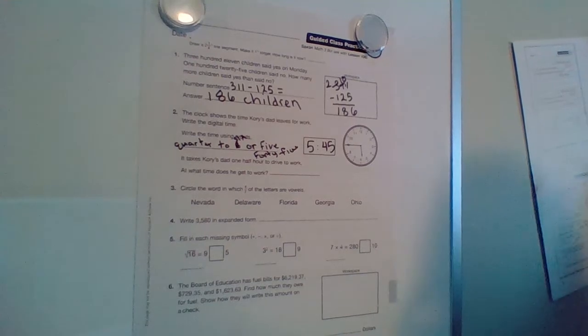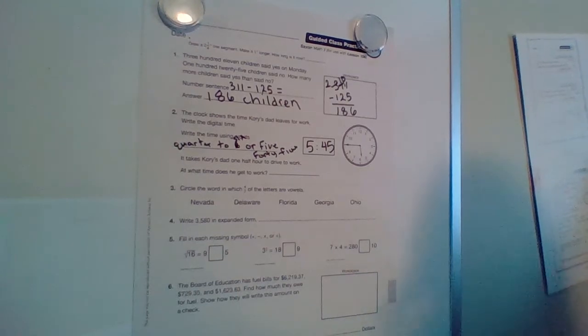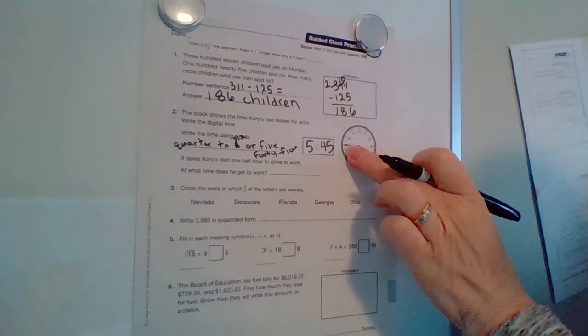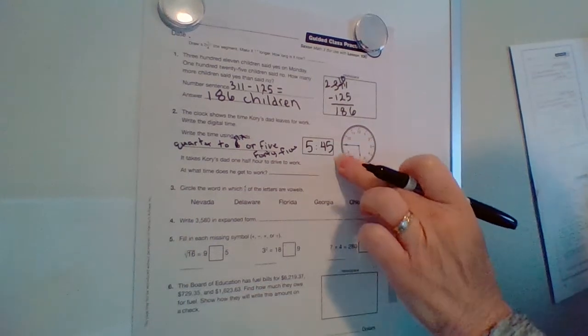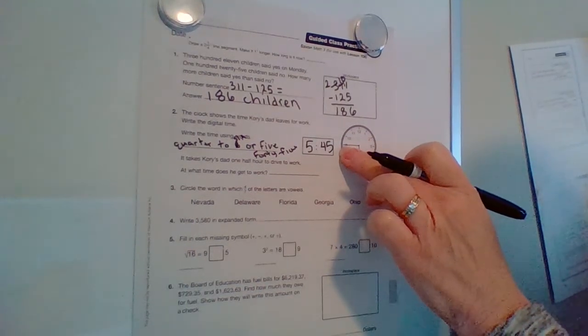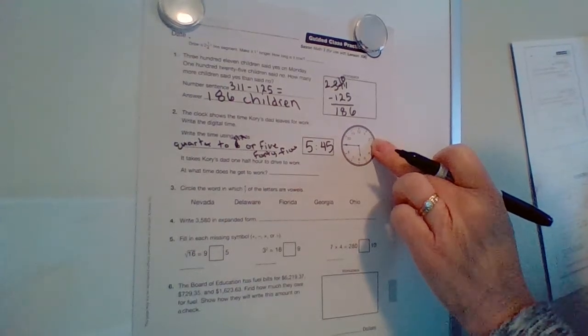Now it takes Corey's dad 1/2 hour to drive to work. At what time does he get to work? All right, so it takes him a 1/2 hour. So if you look at your clock, we're going to go halfway. I'm not going to go all the way around. We're going to start here and go halfway. That would be 1/2 hour, or 30 minutes later.